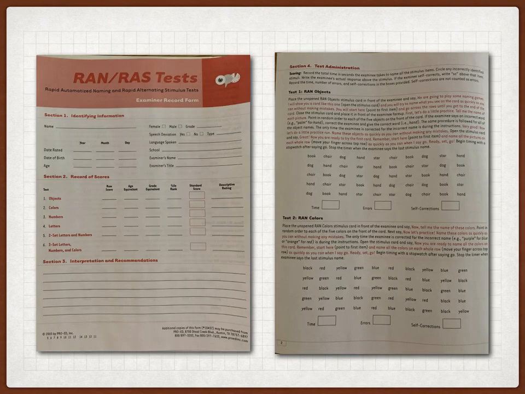First is just a picture of the examiner record form. It looks similar to most of the formal assessments you might see, with the space to calculate the student's testing age, and different spots for the raw score, age equivalent, grade equivalent, and percentile ranks. And then off to the right is just an example of the directions. You can see the objects there where you would circle if students got it wrong, write SC above the word if they self-corrected, and then a space to put in time, errors, and self-corrections.